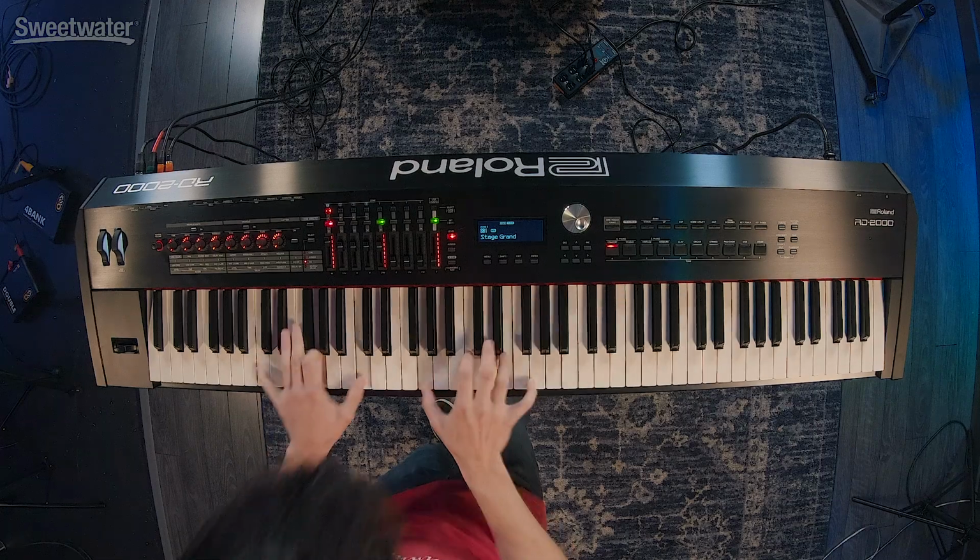And then if you want to embellish it even a little bit more, you can add little stepwise motions, little scales between the roots of the chord to lead up to it. A lot of times you can do a chromatic thing. So here's the whole thing put together.